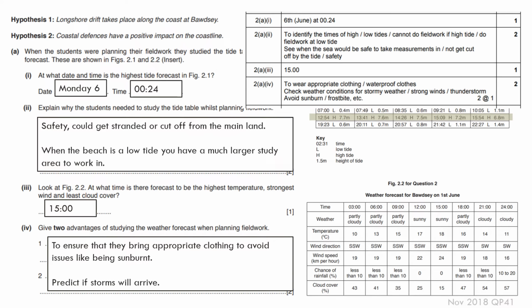So these are all the various points here. I put the mark scheme here so you have nice points to consider about tides for coastal investigations and about how to reduce risk. So we just double check. Yep, all correct.